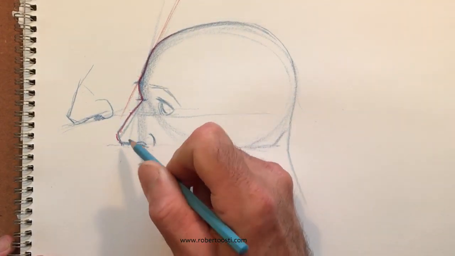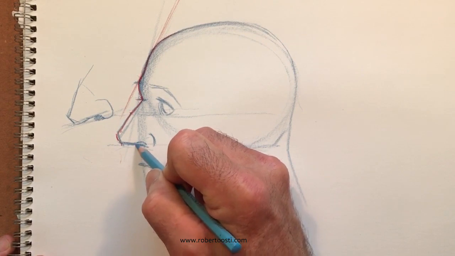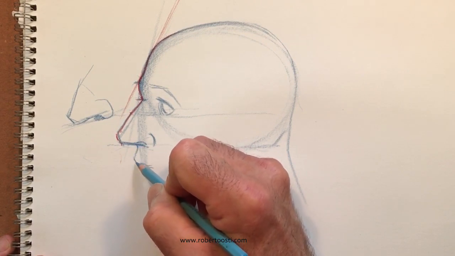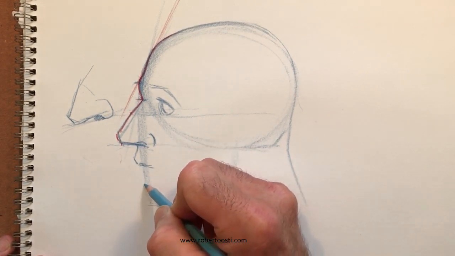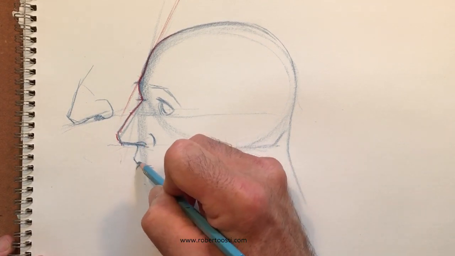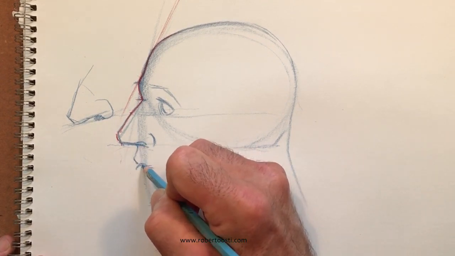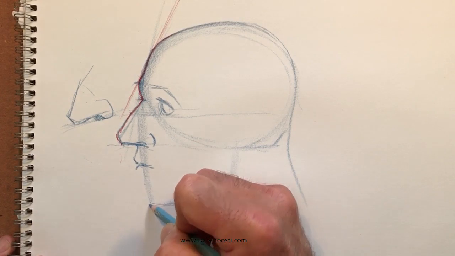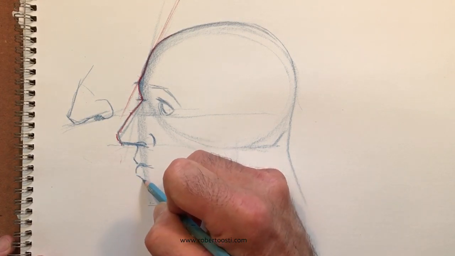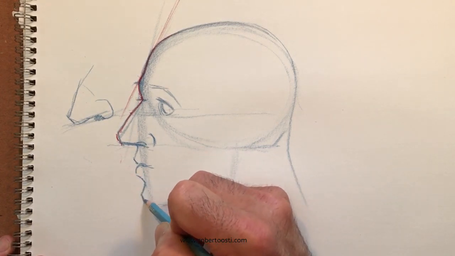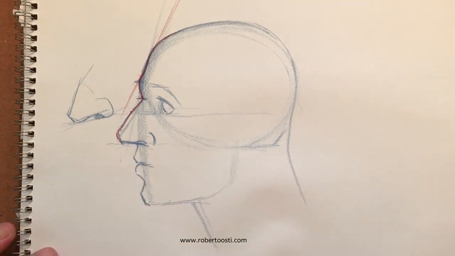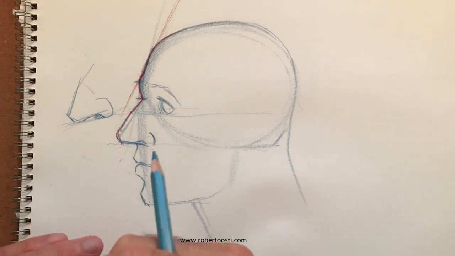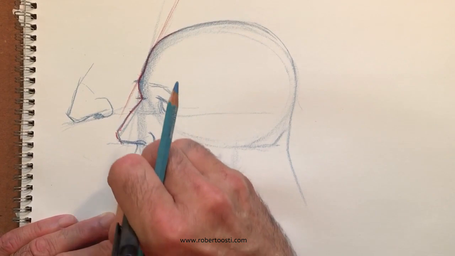So as I've seen before, the upper lip tends to be slightly smaller than the lower lip, right? Or anyway, the space between here and here tends to be smaller than the space between here and here, right? So the chin. No, I don't like it. Let's move this back a little bit.